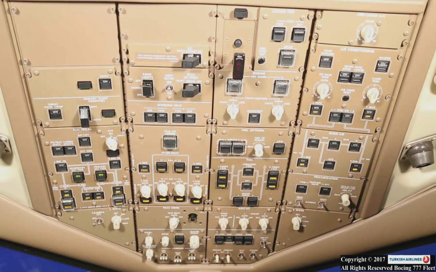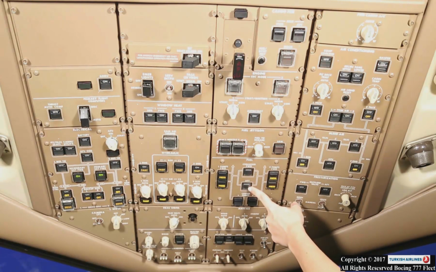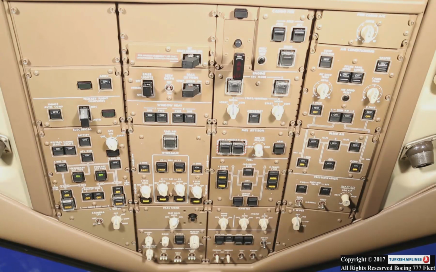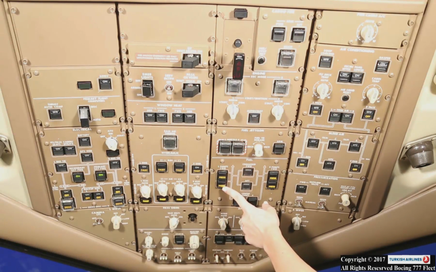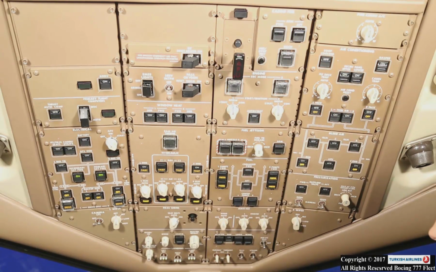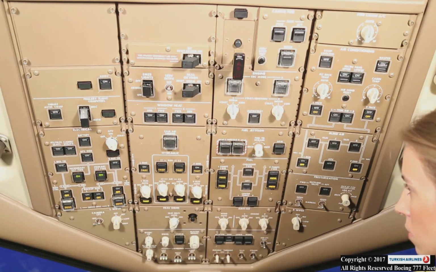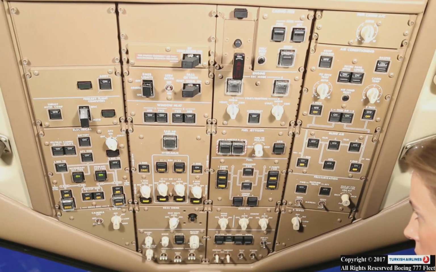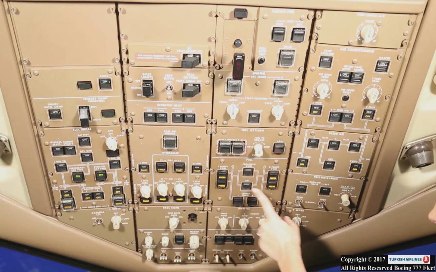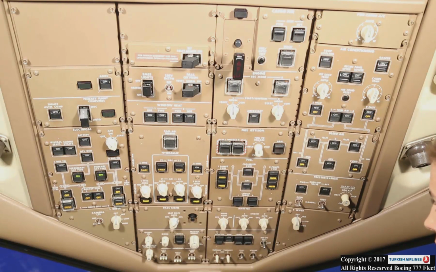Fuel panel, set. Cross feed switches off. Verify the valve lights are extinguished. Fuel pump switches off. Verify the aft forward pump pressure light is extinguished if the APU is on, or illuminated if the APU is off. Verify that the other left and right pump pressure lights are illuminated. Verify the center pump pressure lights are extinguished.